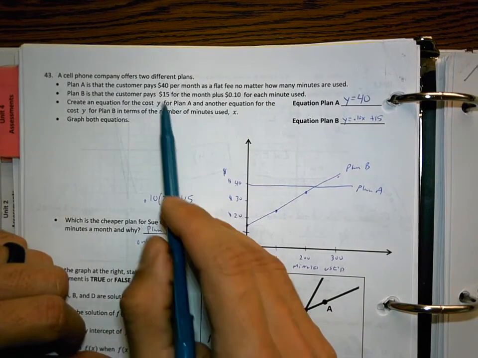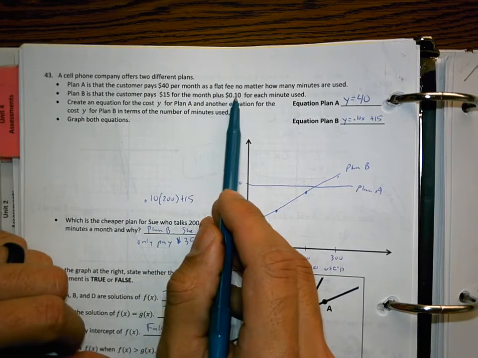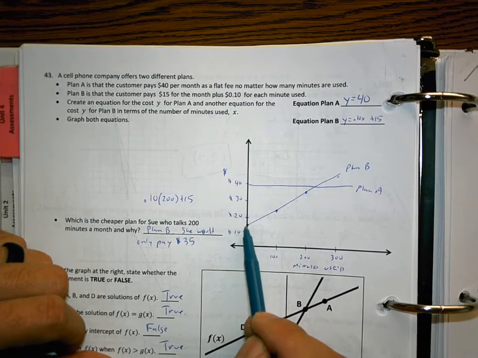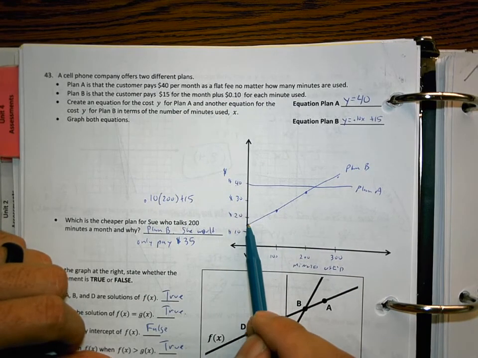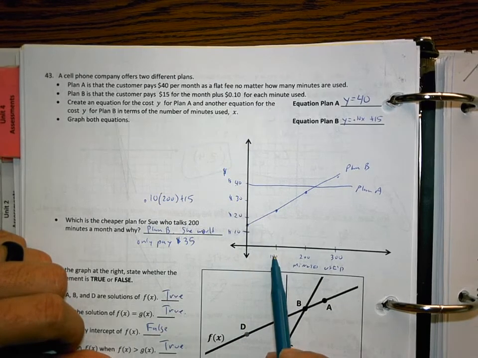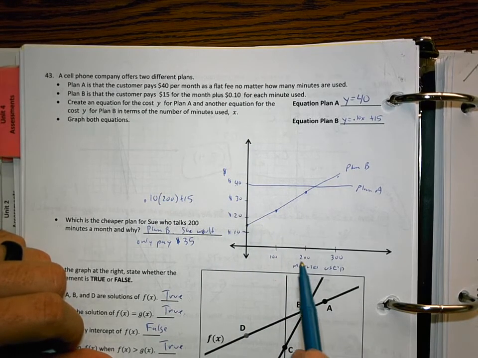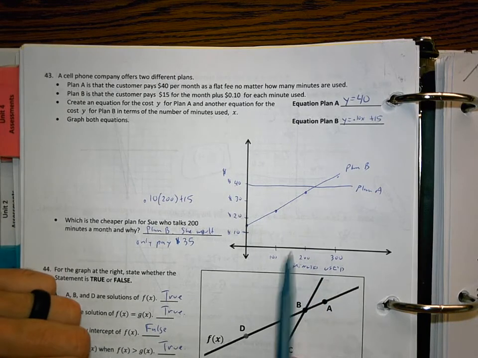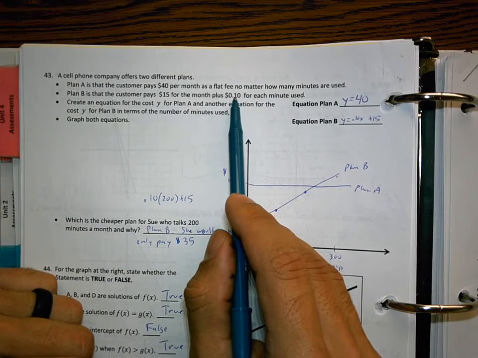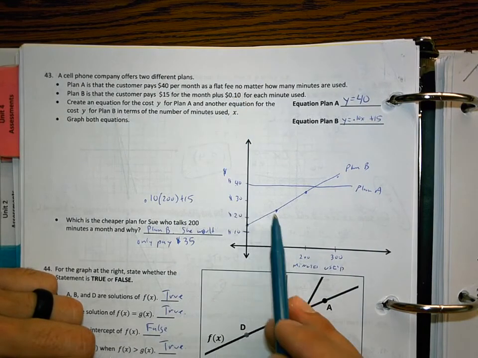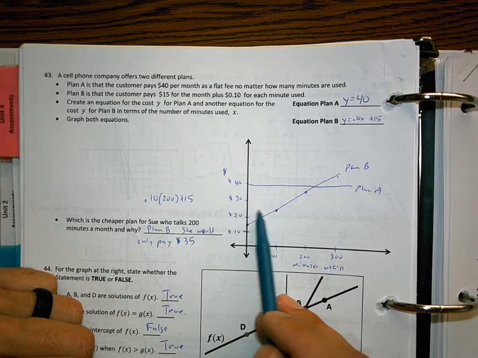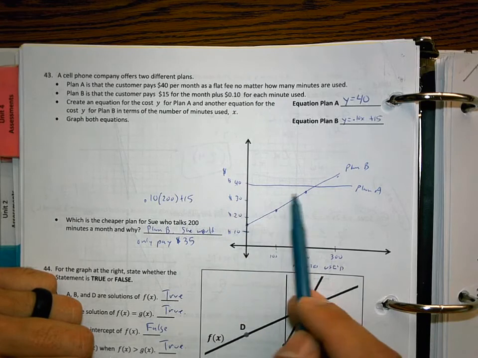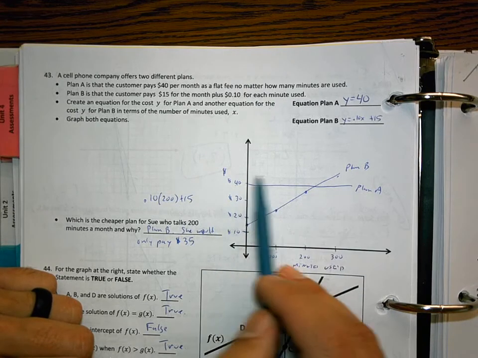Then there's plan B: $15 per month plus 10 cents for each minute used. So I started plan B at $15, which is in between the 10 and the 20. And then what I decided to count by was hundreds. It made it simpler for me to figure out when it is better to use one or the other. With 100 minutes, I multiply by 0.1 and pay an extra $10, from 15 to 25. With 200 minutes, I'm paying an extra $10 than that, 35. With 300 minutes, I pay an extra $10 than that, 45.